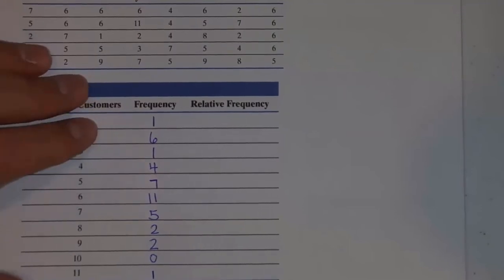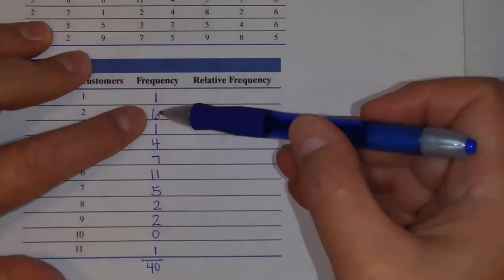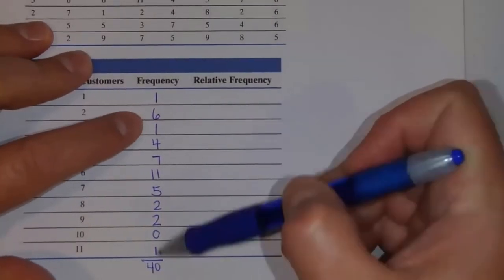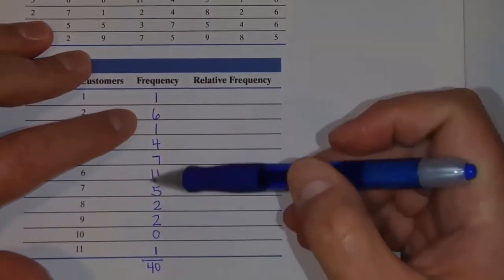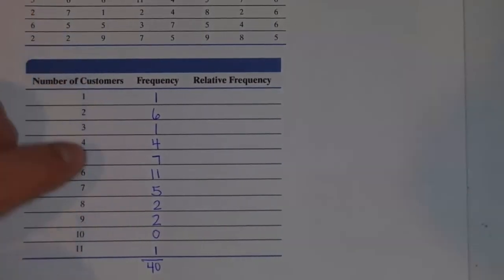Now, again, that doesn't guarantee that I didn't goof up. Like if I had counted and made this 5 and this 2, for example, it would still add up to 40, okay? And it would technically be wrong there. So it doesn't guarantee I'm right, but if it doesn't add to 40, I know I'm wrong.